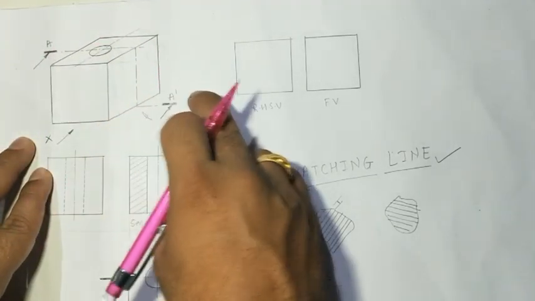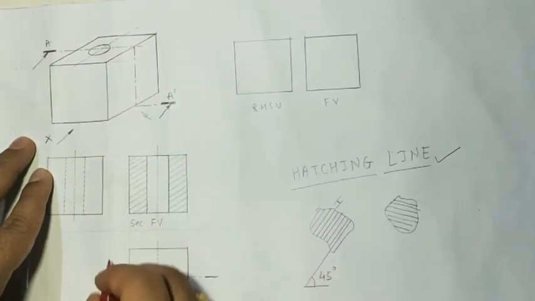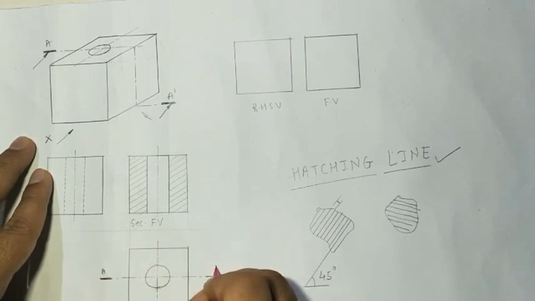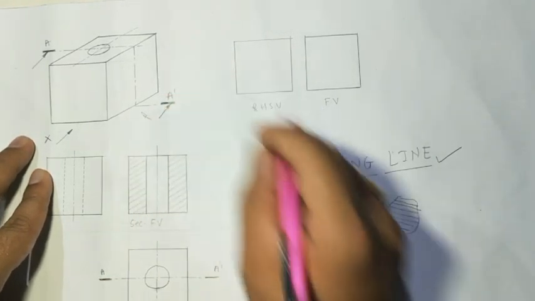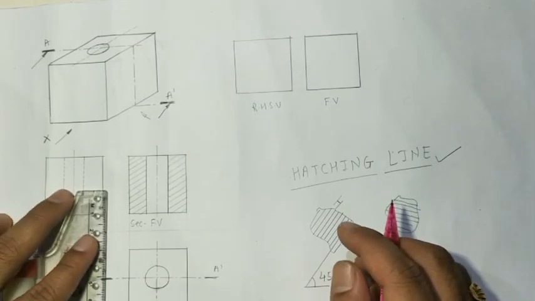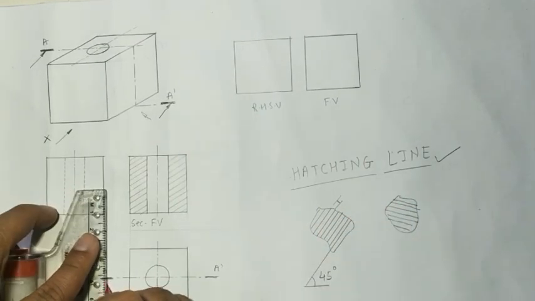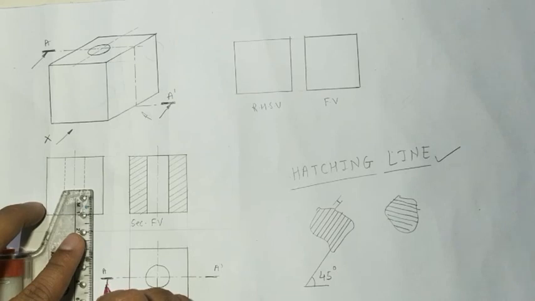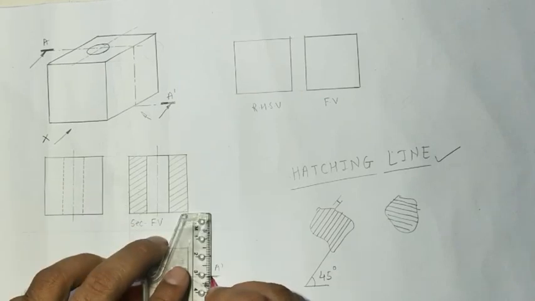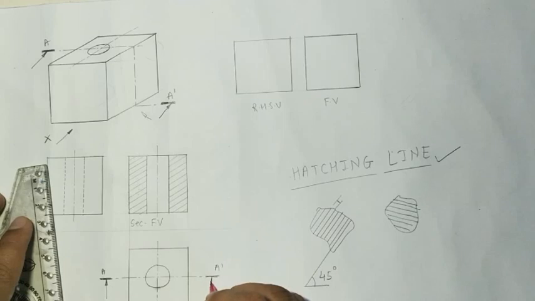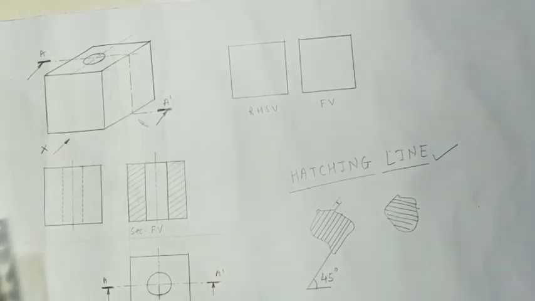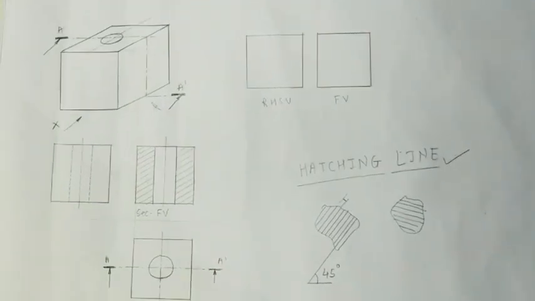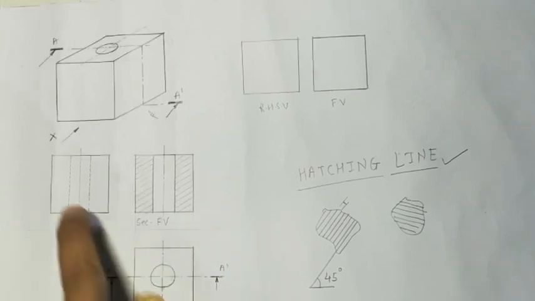So you simply draw this cutting plane line AA as it is, and as I told you, it is always associated with arrows which tell the direction of the observer after cutting the object. So this is the cutting plane. You can show this cutting plane here as well, but there is no need to show it in both views. You can show it in only one of the views, either in the top view or in the side view.